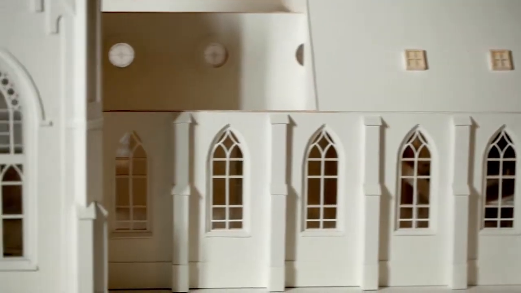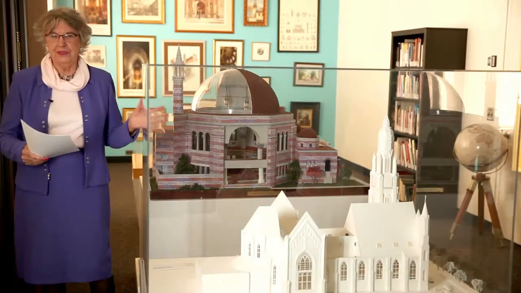This is the Holy Family Roman Catholic Church in Chicago, Illinois. This is a beautiful and important structure of the Roman Catholic Church.